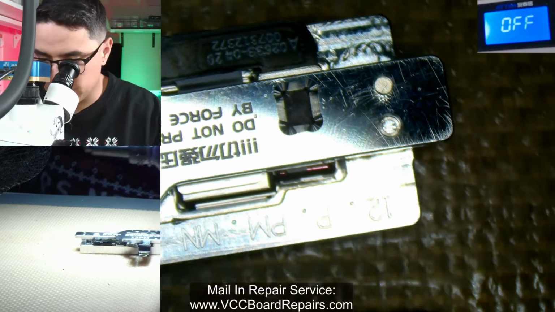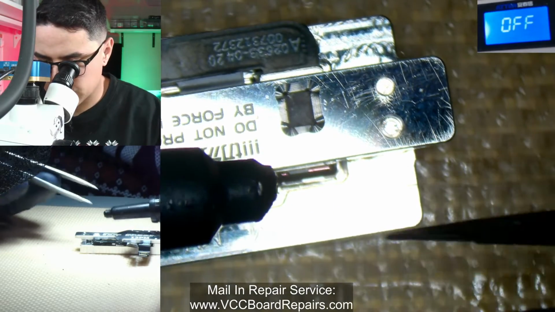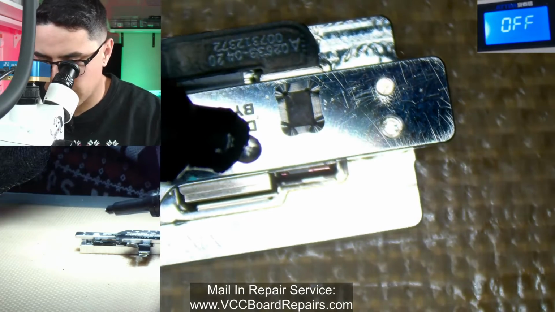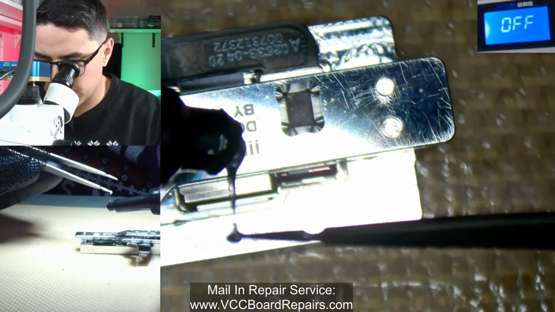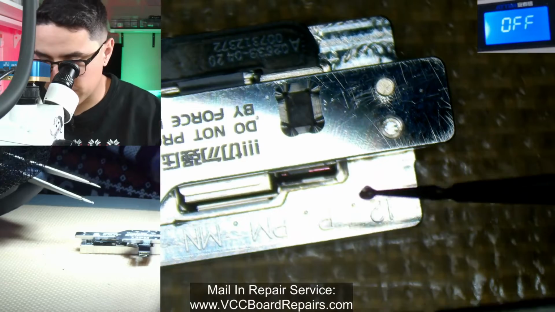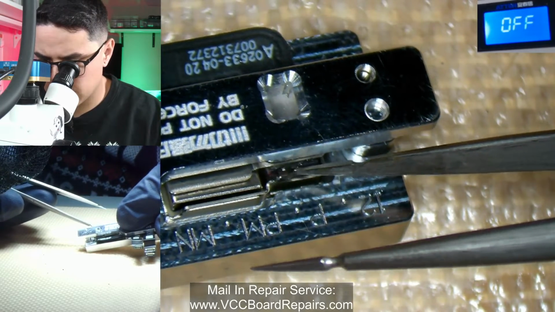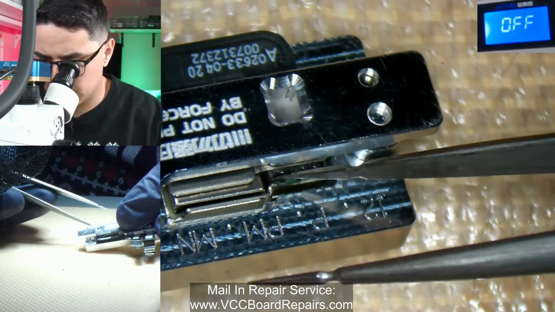We're going to use the UV glue, squeeze out just a little bit, and then with your fine tip tweezer, pick up a little bit, a little drop, and apply it here.